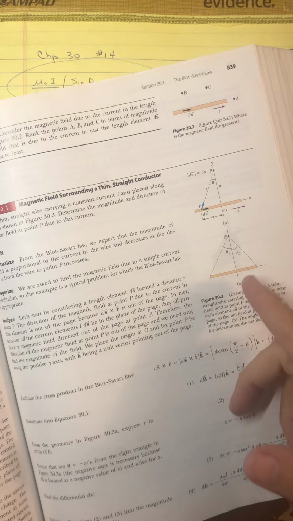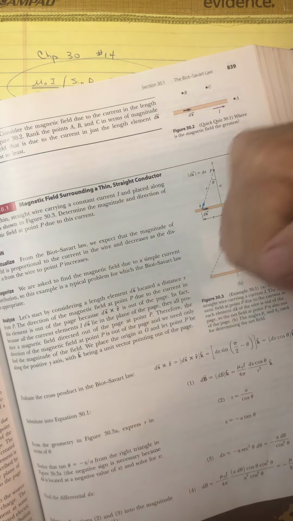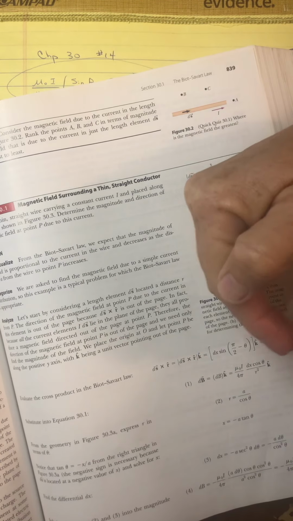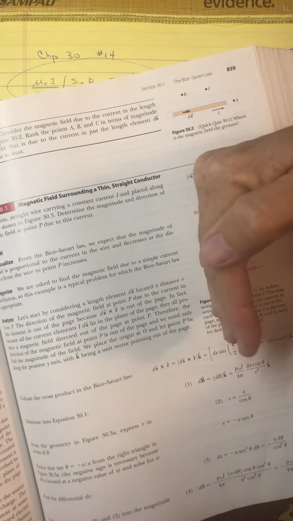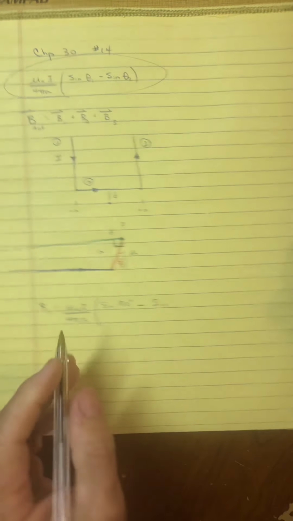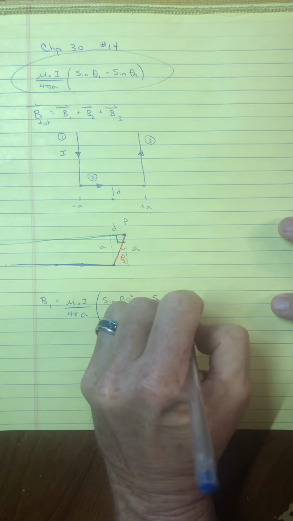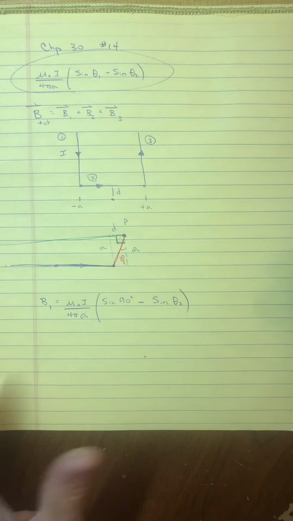Because they had the wire situated so that the angle swings the negative direction, and it's positive when they go this clockwise direction, and negative when you go the counterclockwise direction, which is kind of the opposite of tradition. So that could be a little annoying. Anyways, this would be then sine of theta 2.